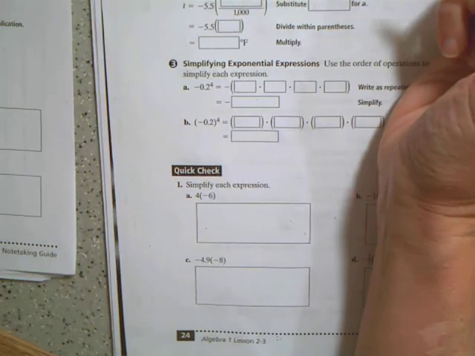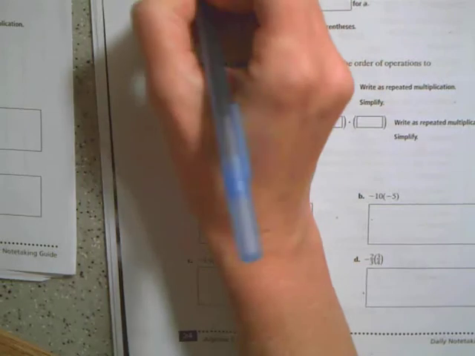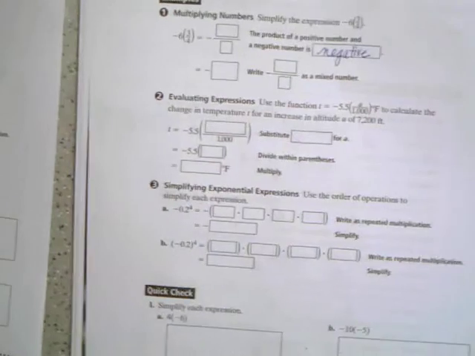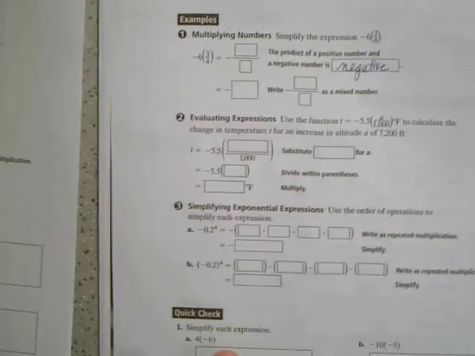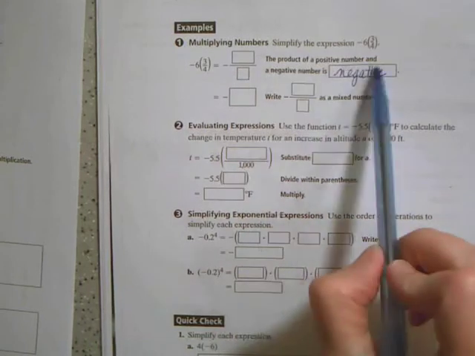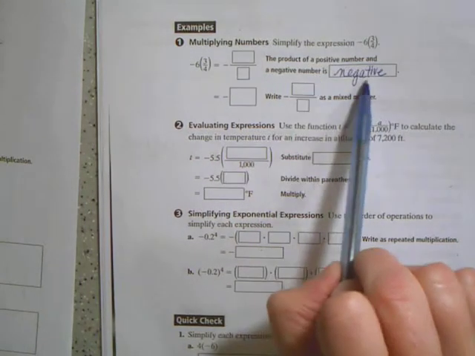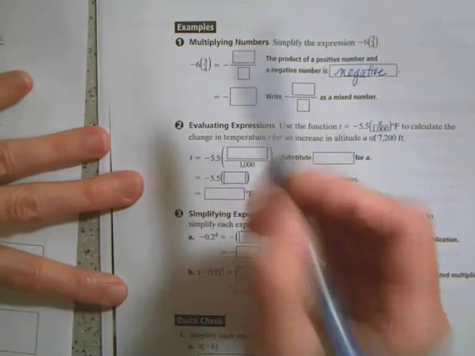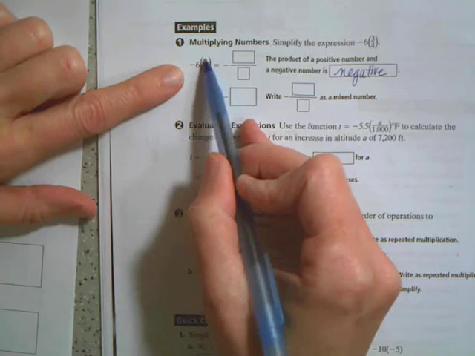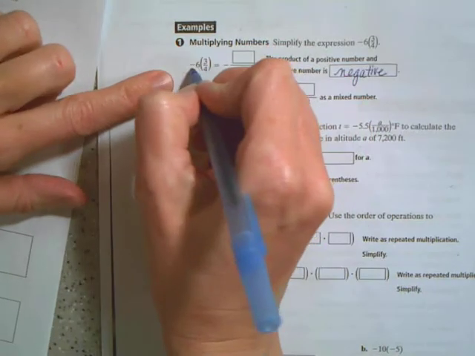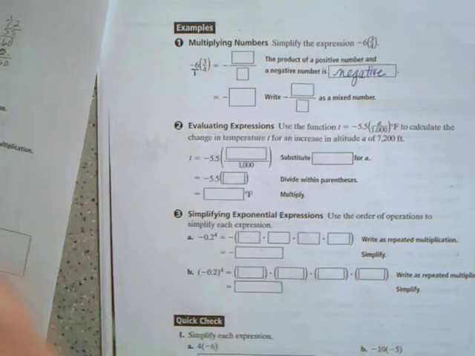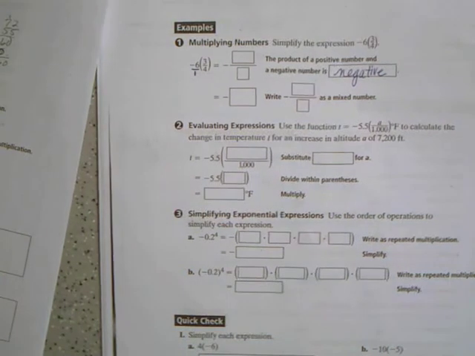Okay, and remember, oh my goodness, you can't see. There we go. That might be a little better. The product of a positive number and a negative number is negative. All right, so we have -6 times 3/4. Remember, some people actually still like to write the 1 under the 6. The shortcut to turn a whole number into a fraction, or an integer into a fraction, is to plop a 1 down underneath it.